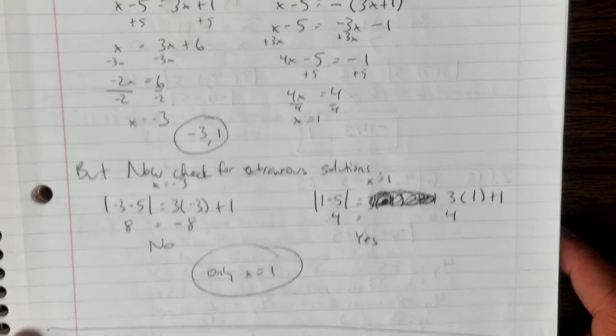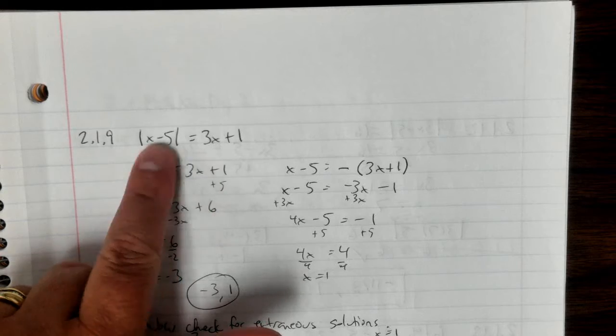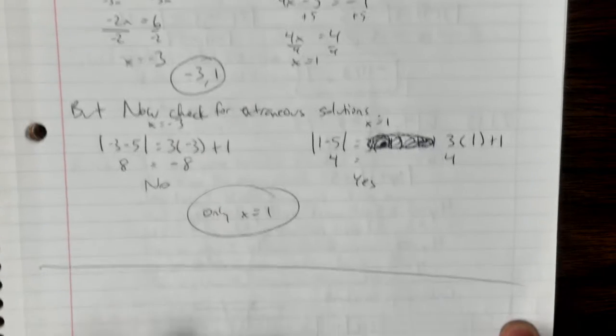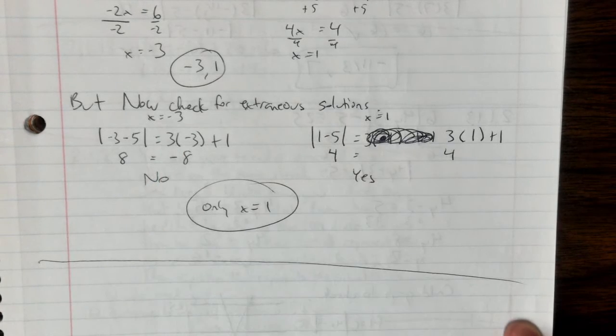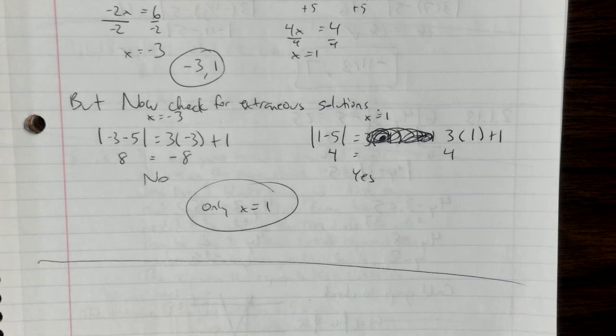So again, what I did was I went back to this original equation and I plugged in my 2 possible answers, and then I saw this one was the correct one.